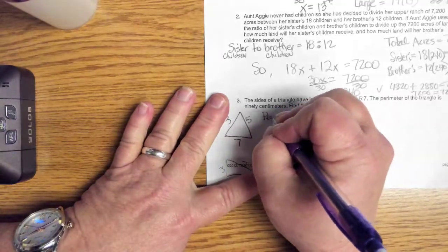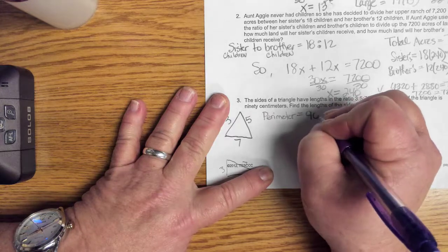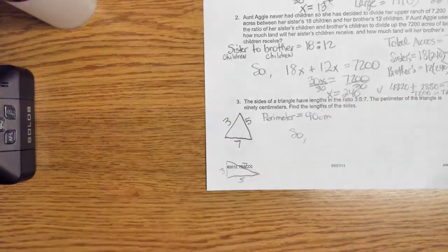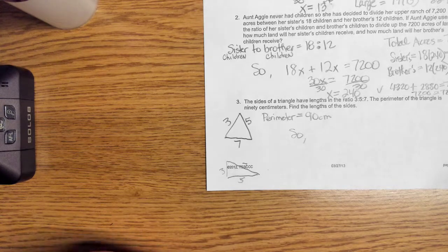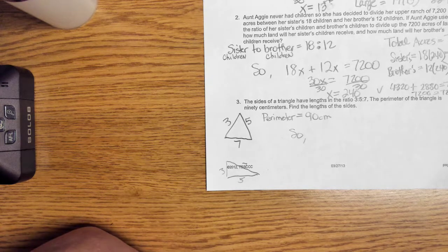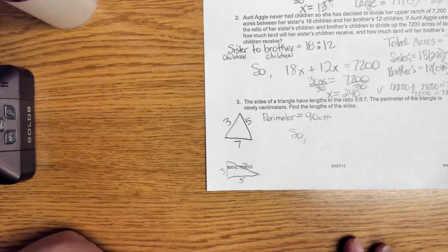My perimeter is 90 centimeters. So, how do I find the perimeter of any shape? Add all the sides. So I could just add 3, 5, and 7 and I would figure it out? No. I need to set up an equation.